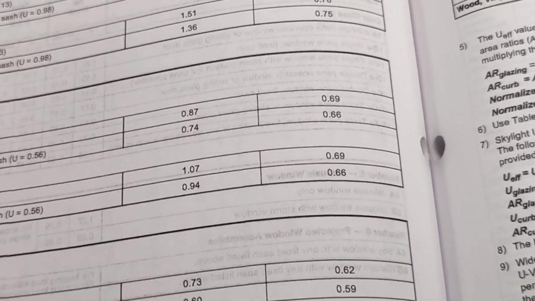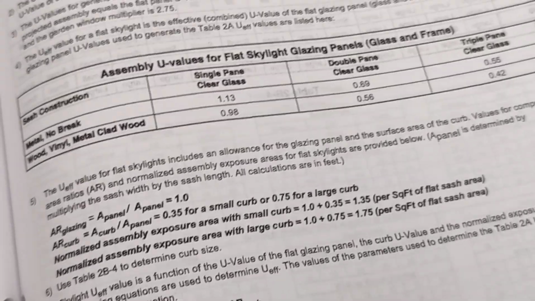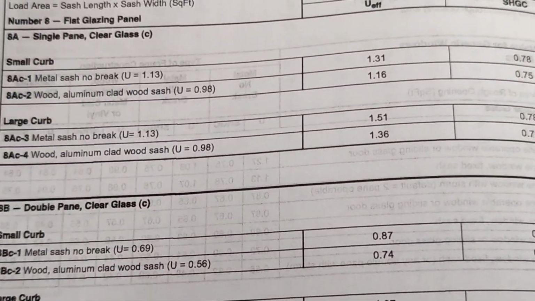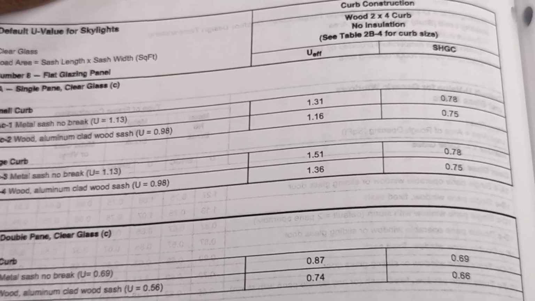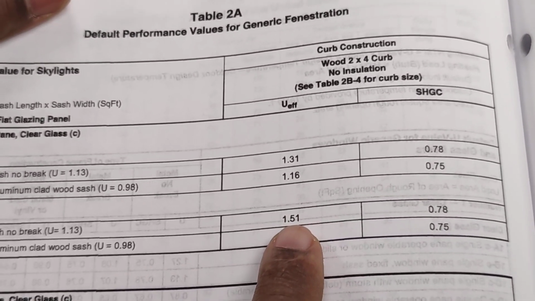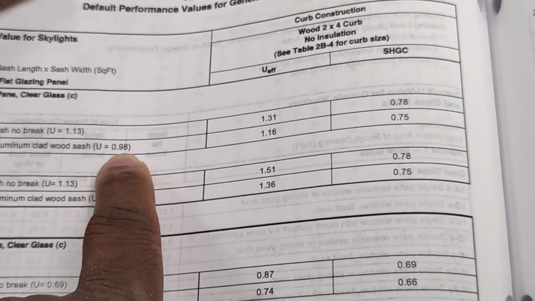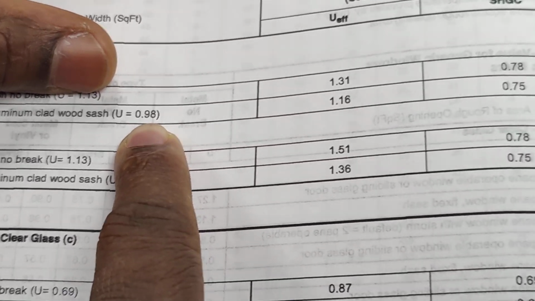Skylights. Alright, everybody good? Y'all good in that corner back here? Wood, aluminum clad wood sash. Y'all found it? No, we didn't find it yet. Okay, we found it now. What is it? Y'all got 1.16 over here? Yes. What y'all got? Right here, no, it says 0.98.